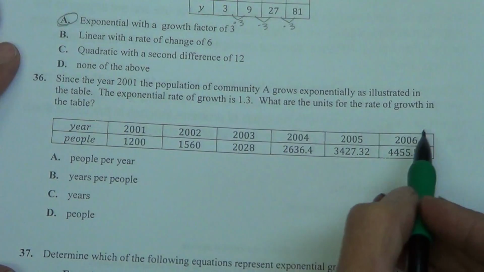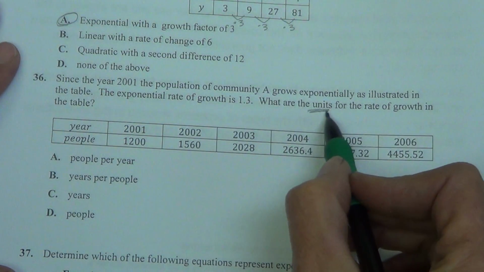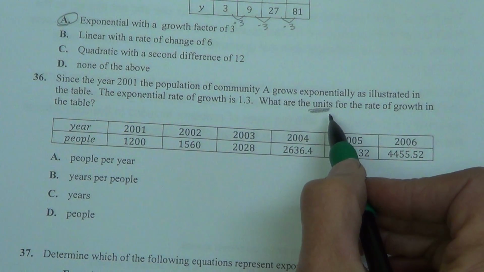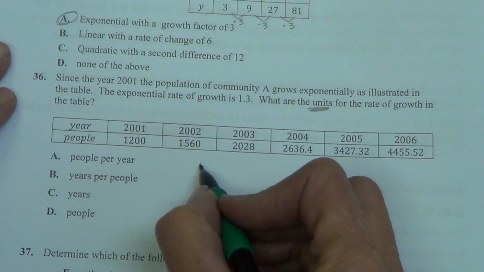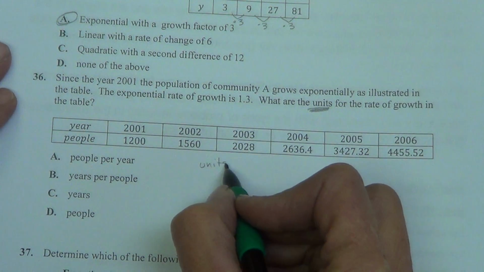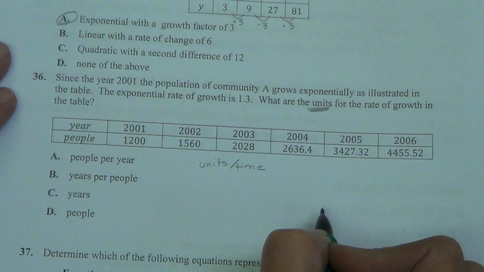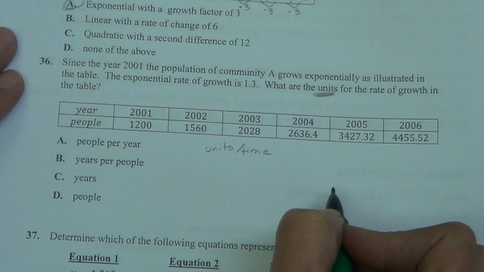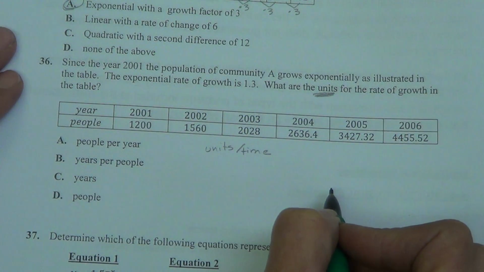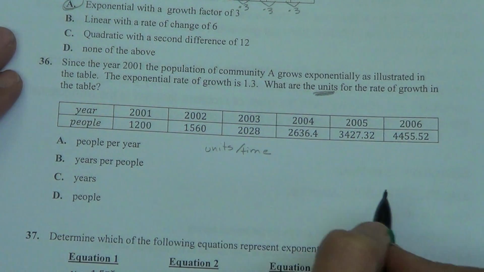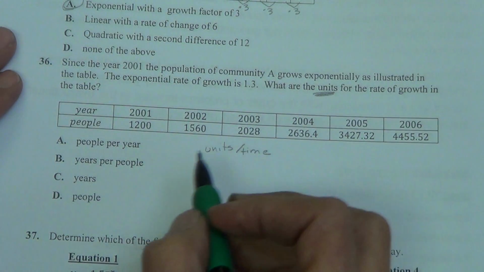Well, they're just asking for the units, guys. And when we talk about units, we always talk about units per time. Miles per hour, numbers per year. It's always about time.